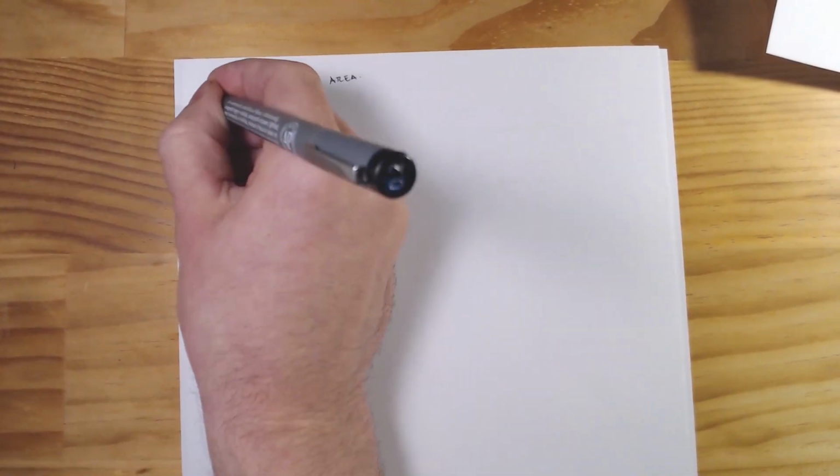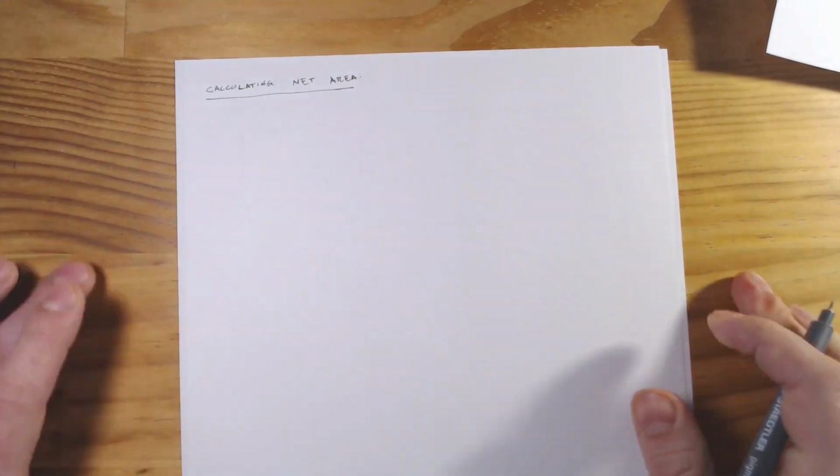Alright, so in doing that, I'll draw the picture first, and then we can have a look at how we would go about actually calculating it.